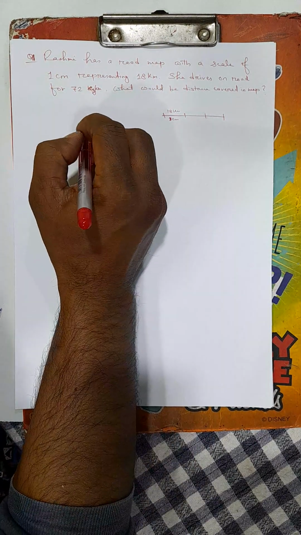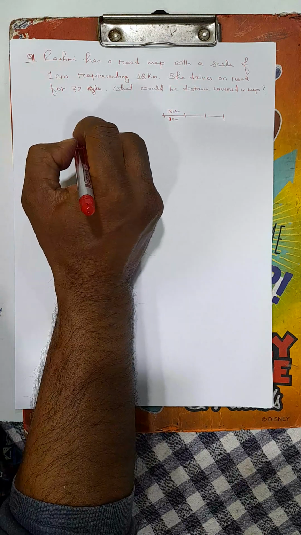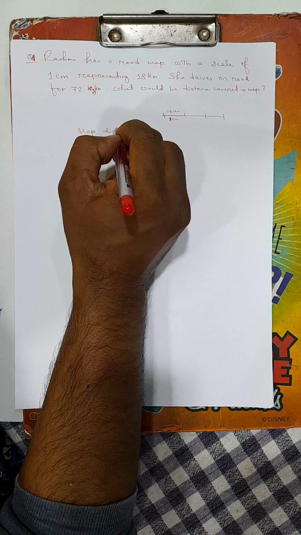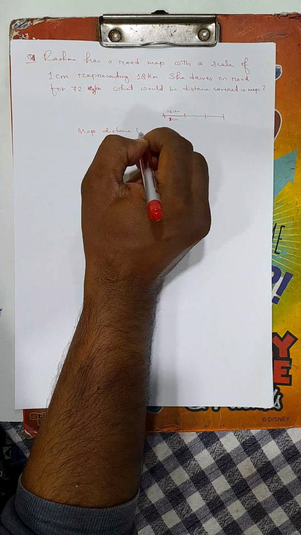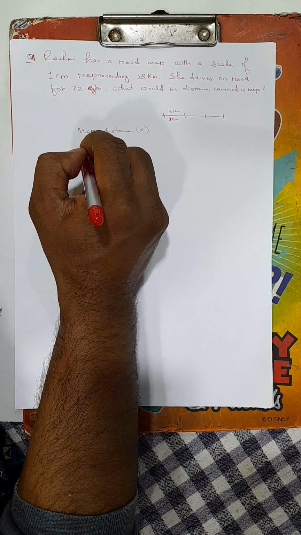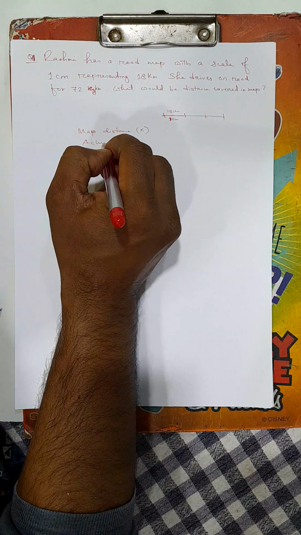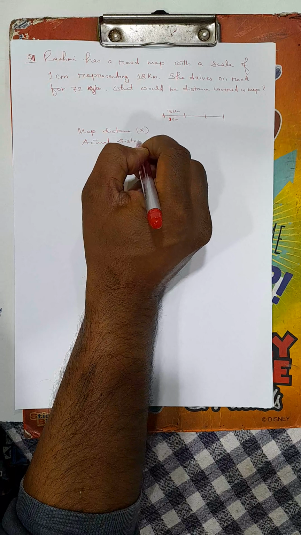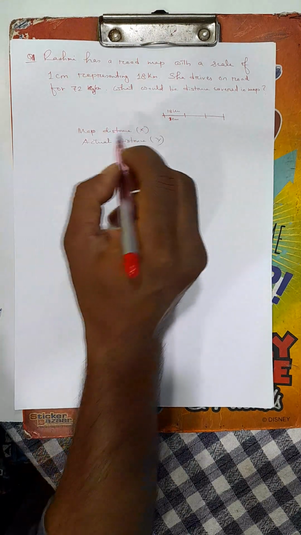So here you get two variables. One is map distance, suppose x, and actual distance, suppose y.